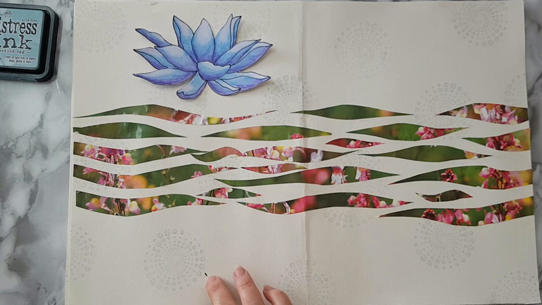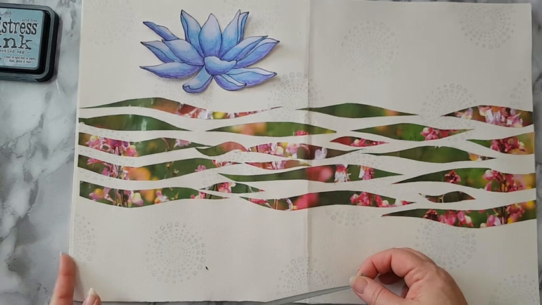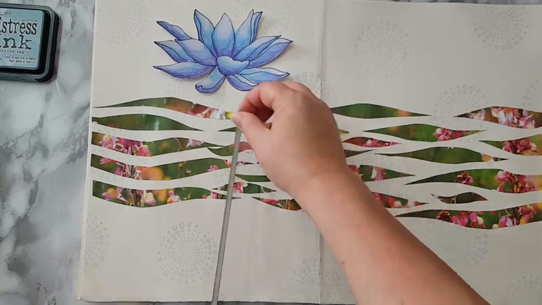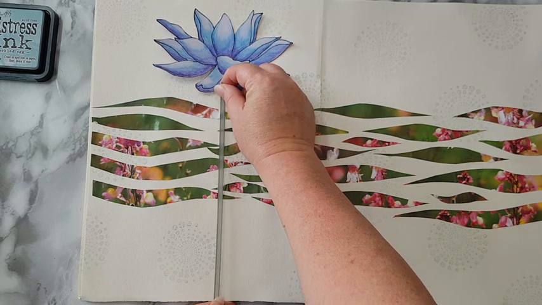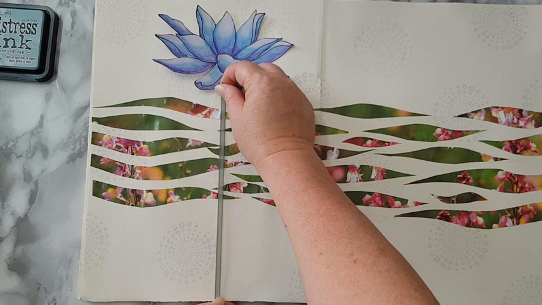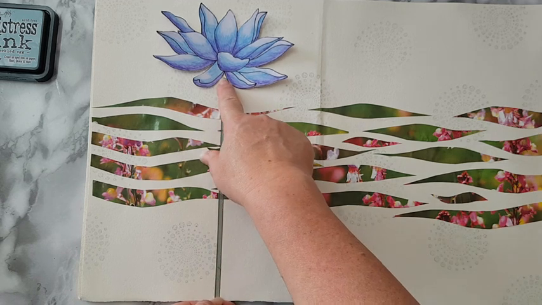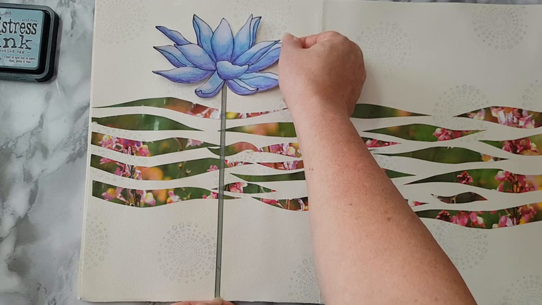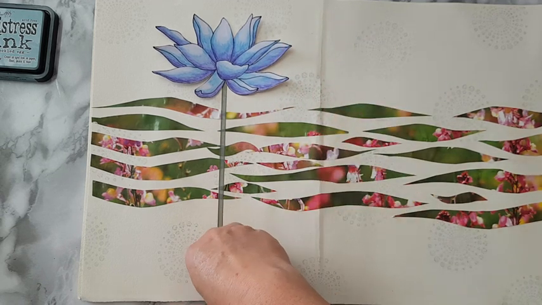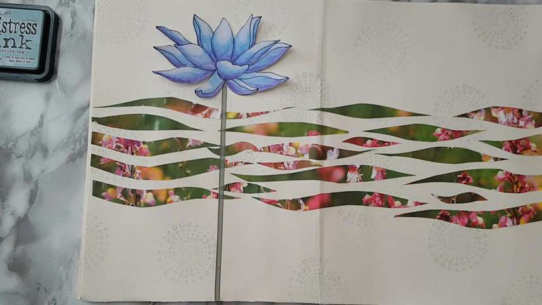And I managed to dirty my page here. I don't even know with what. So I'm hoping the stem will cover it. Let's see. Okay, so I've got my flower and I've got my stem. Of course I need to adhere it, and now I want to add details.